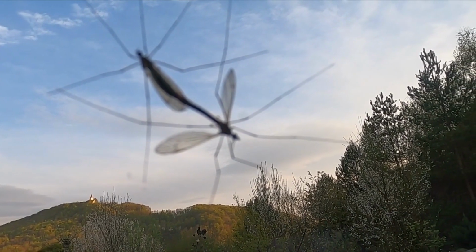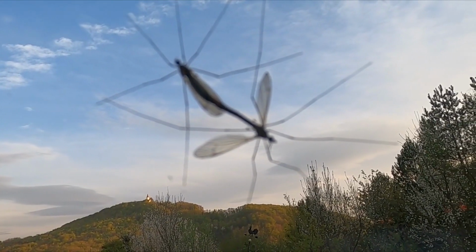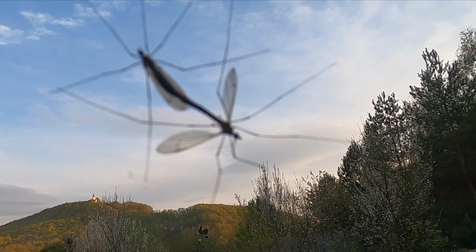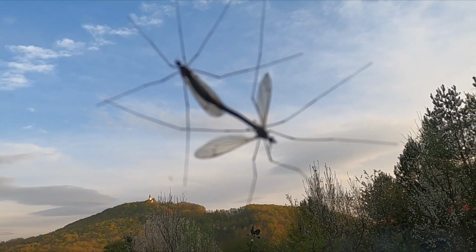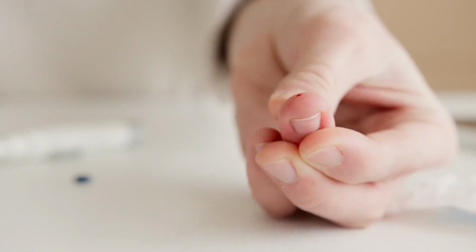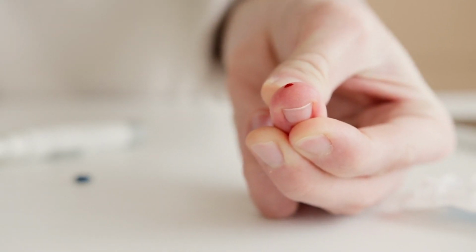This saliva contains anticoagulants that prevent the blood from clotting, allowing the mosquito to feed for longer. The saliva also contains proteins that can trigger an immune response in humans and animals. This response can cause itching, swelling, and redness around the bite. Once the mosquito's proboscis has pierced the skin, it begins to draw blood.